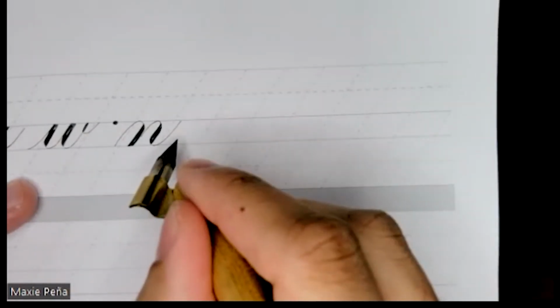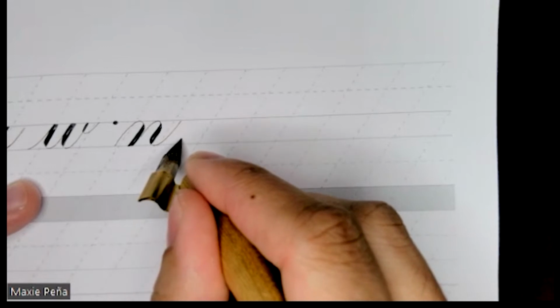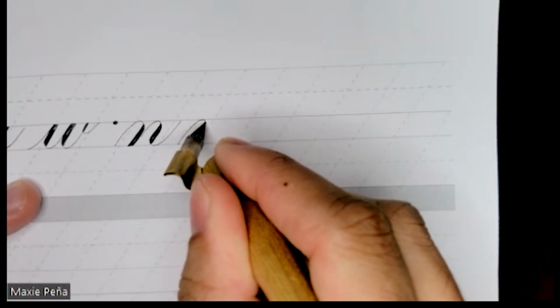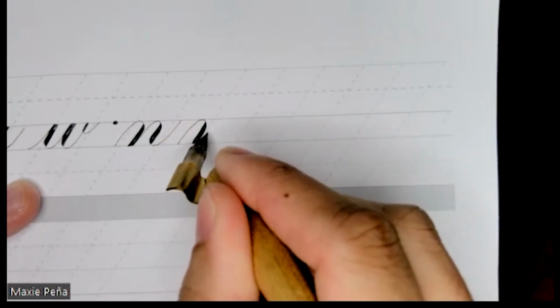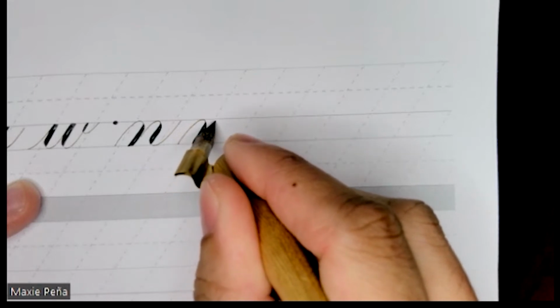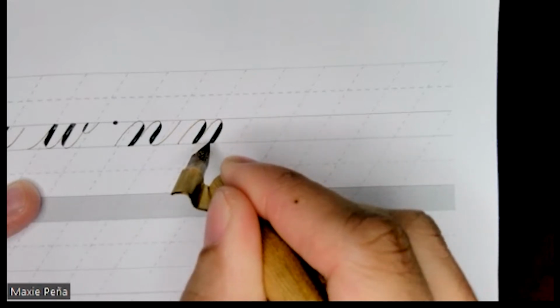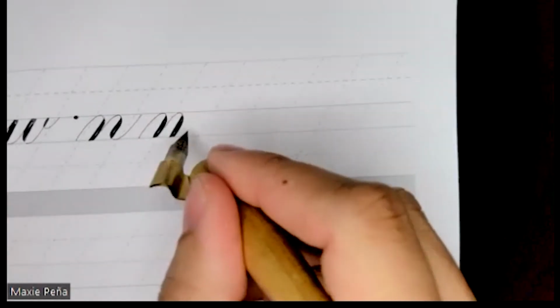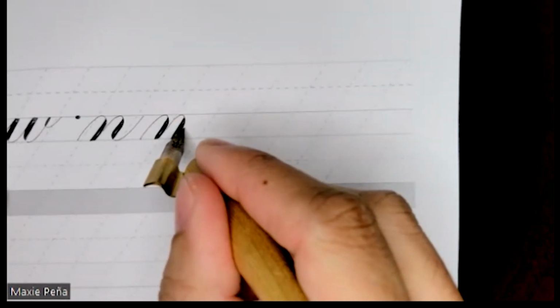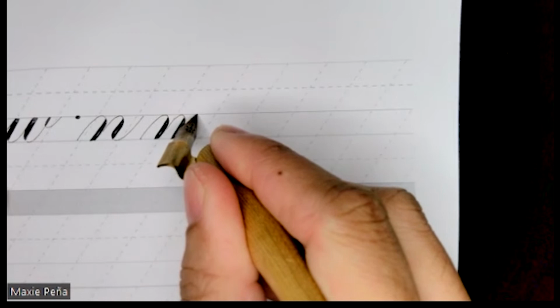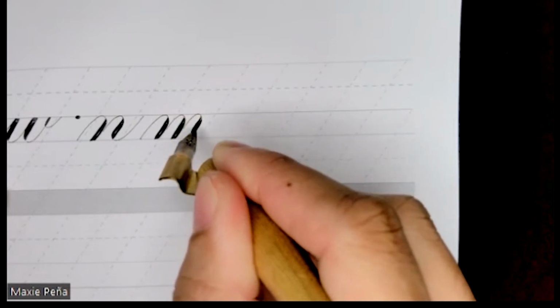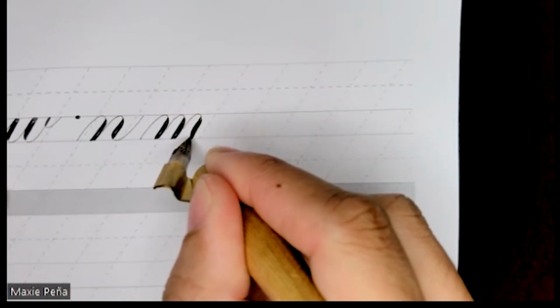And M, same spacing. Oops, I overshot a little bit there.